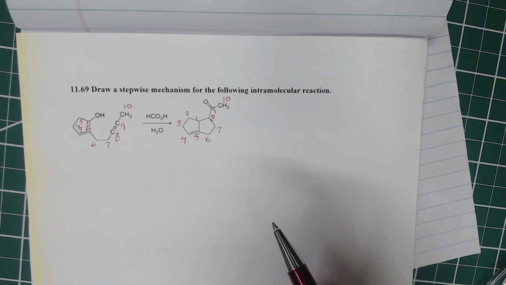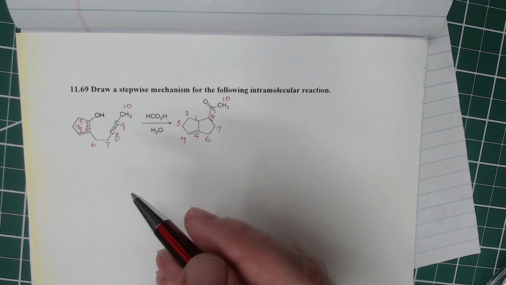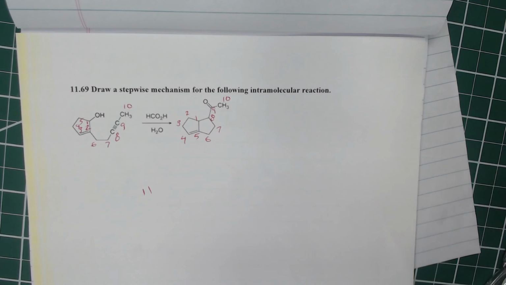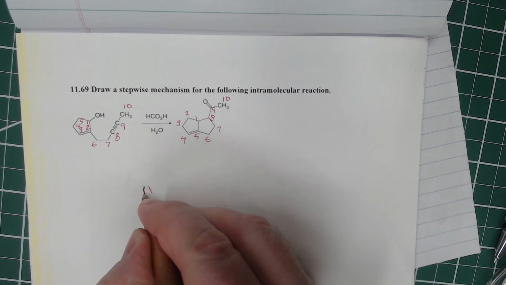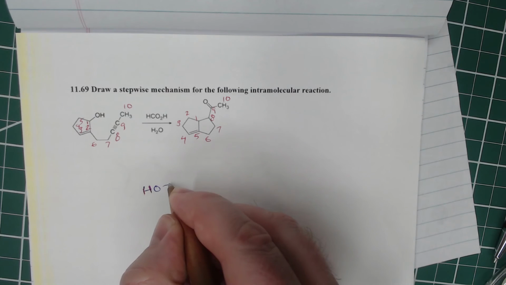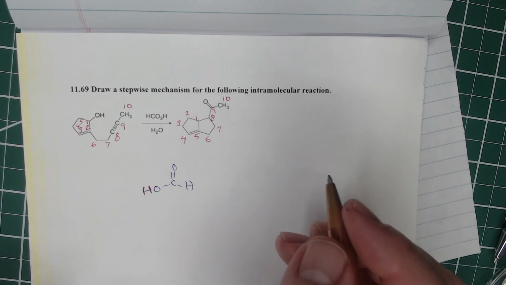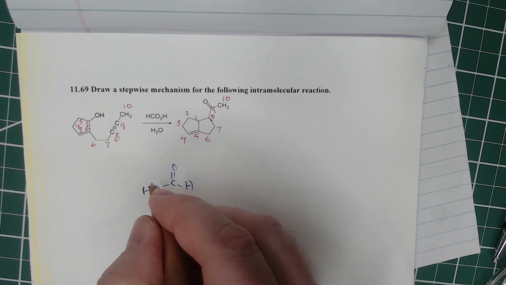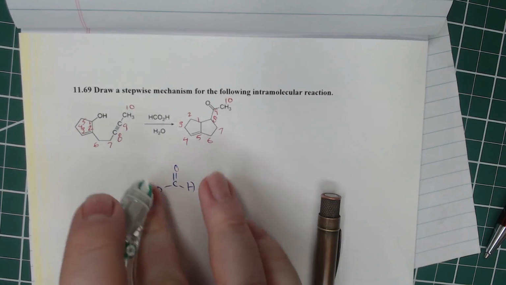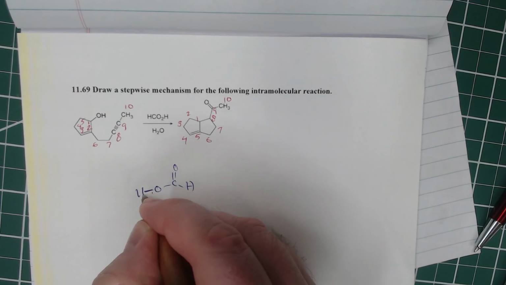So the very first thing, we have to see what kind of compound this is. Well, this is formic acid. So I'm going to draw formic acid, in my dark pen here. So HO. So that's formic acid, and formic acid is fairly acidic. In fact, here I'm going to draw the OH bond because we're going to do full mechanism, so we want our arrows and everything. So we'll do a bond there and then hydrogen.